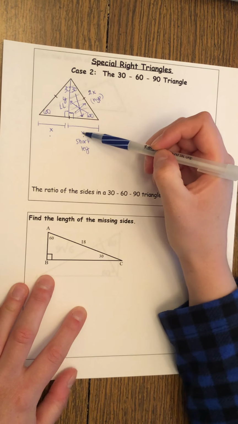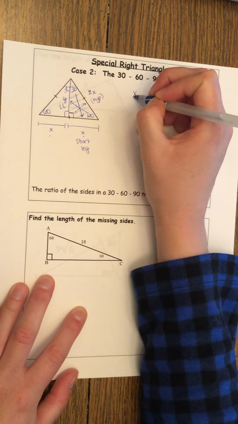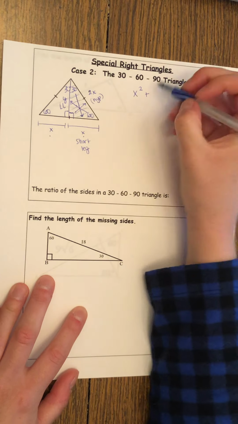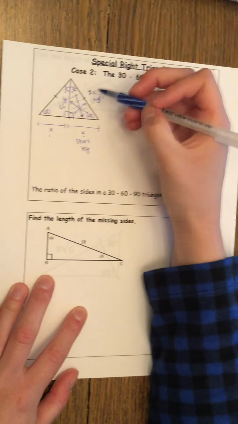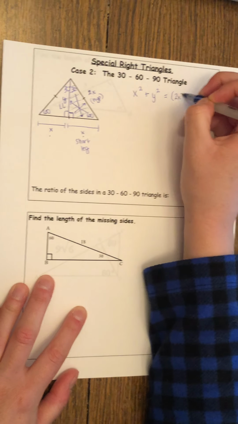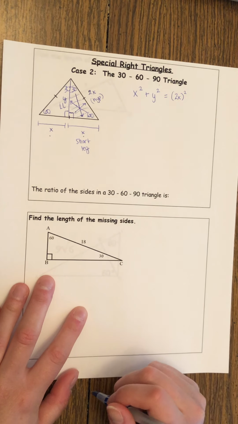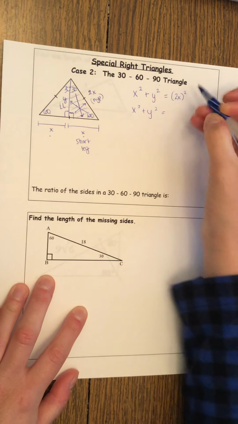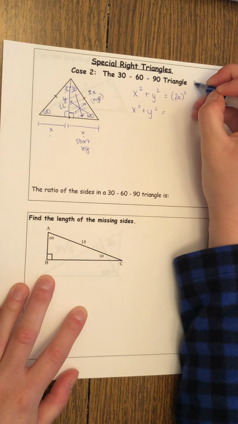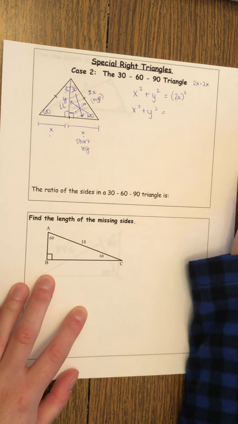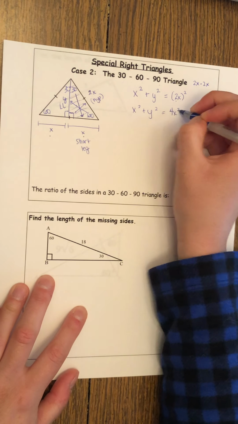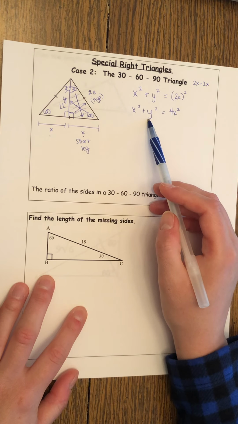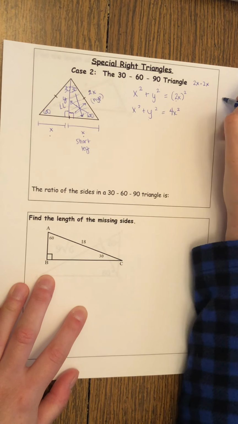So one leg, the short leg, is x, so the leg squared, plus the other leg, the long leg, squared, which is y, equals the hypotenuse squared, which is going to be 2x. I'm going to simplify 2x squared, so 2x times 2x would give me 4x squared. I want to solve for y here. That's my goal.